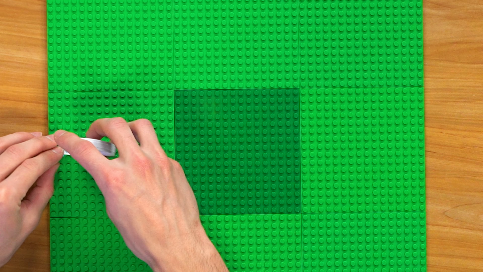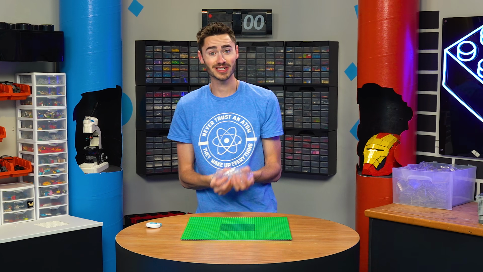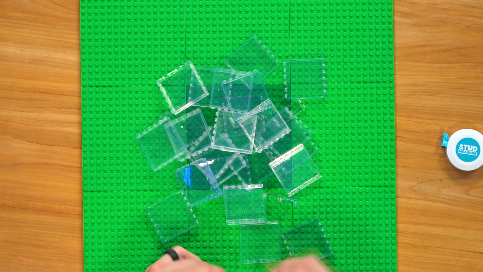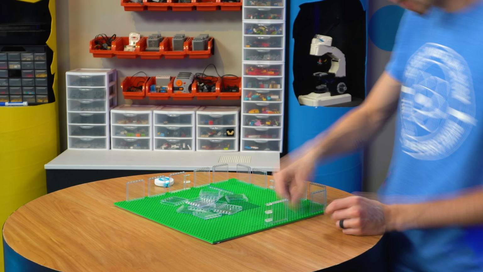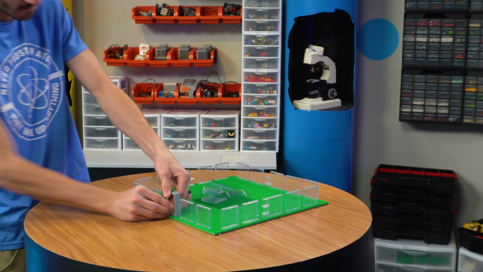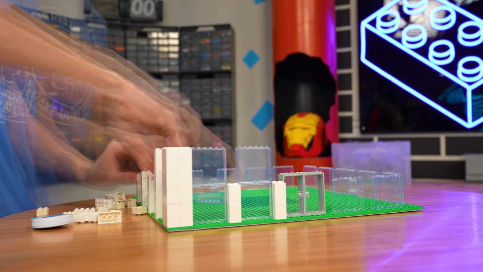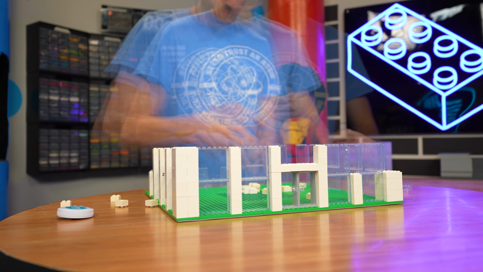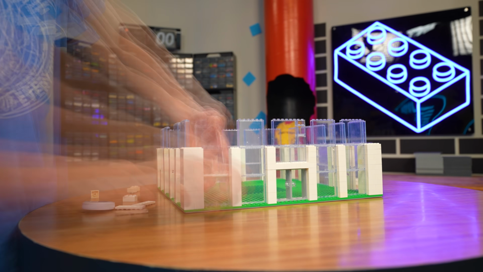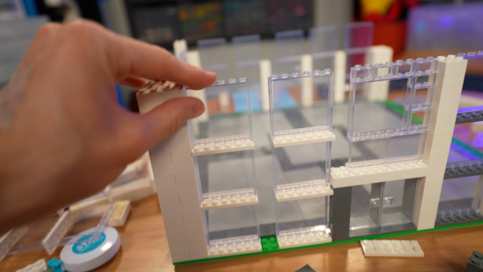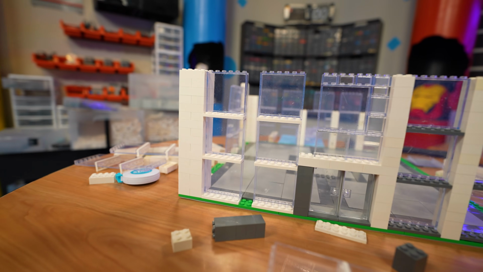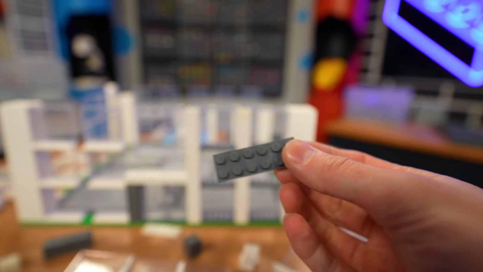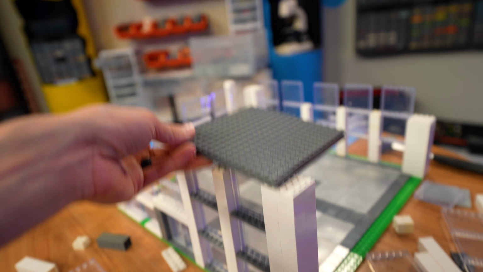Measuring in with our stud measure at 48 studs wide. For this one, we're gonna need a lot of windows. So I'm doing a little work on the front of this here, and I've really just decided, I think having these little slots between the windows looks good, but it's a little too much white. So I'm gonna instead use dark bluish gray, and then for the floor color for each of these levels, I'm gonna use that same gray.